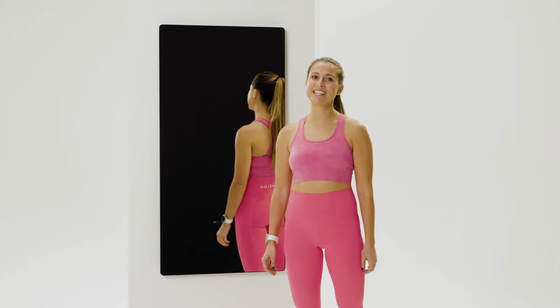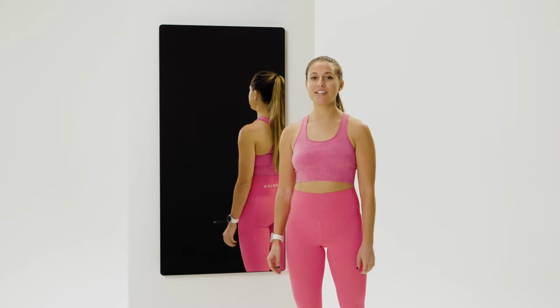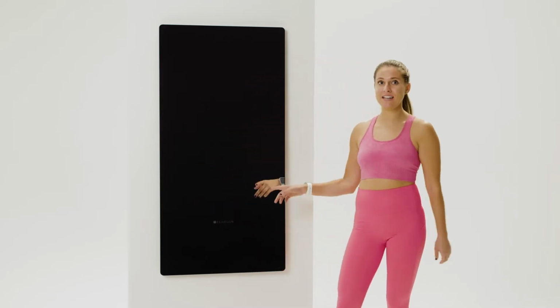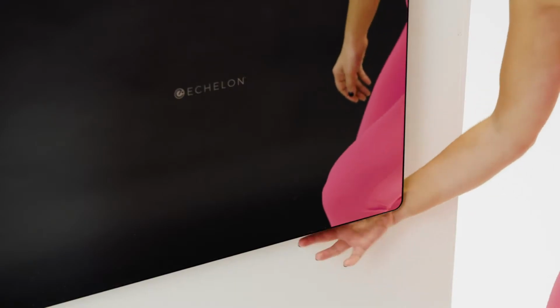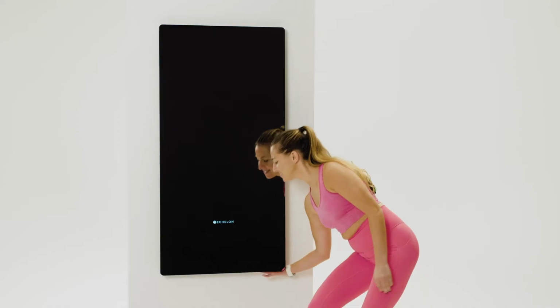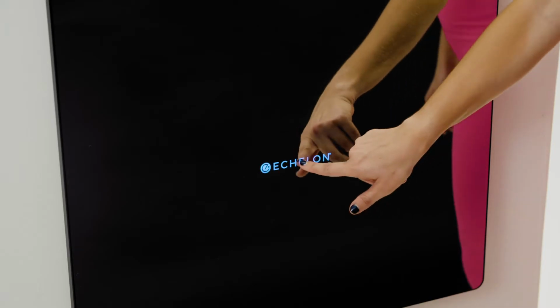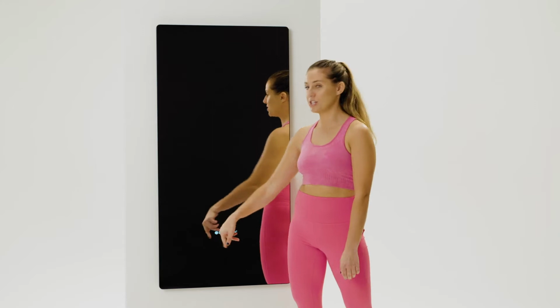My name is Sam, and today I'm going to show you how to navigate the Reflect Touch. Make sure that your Reflect is plugged in and the switch underneath is turned on. Press and hold the Echelon logo to turn your Reflect on.